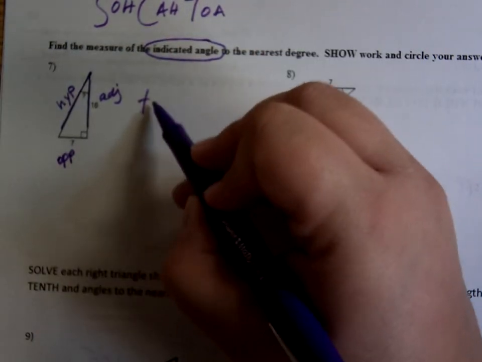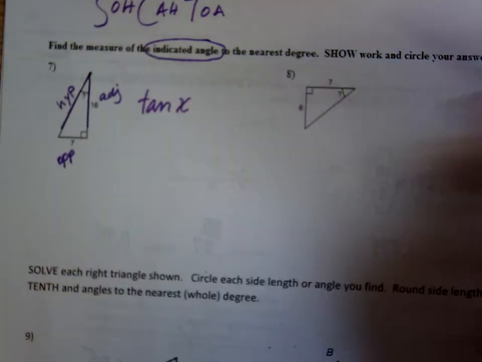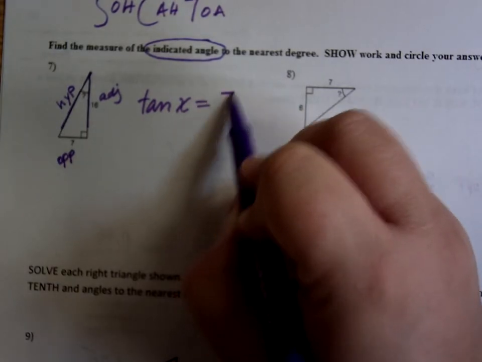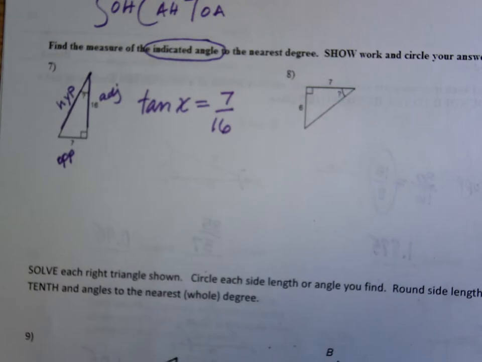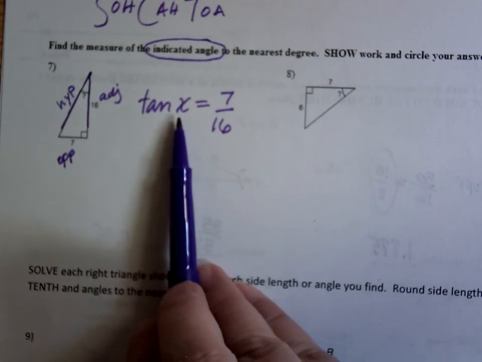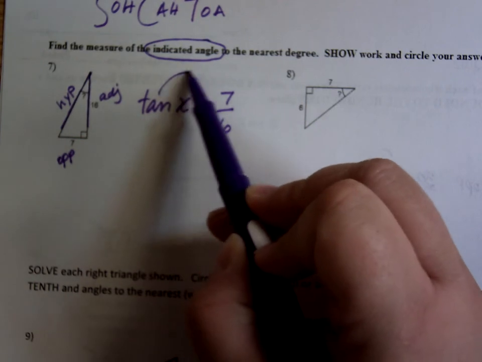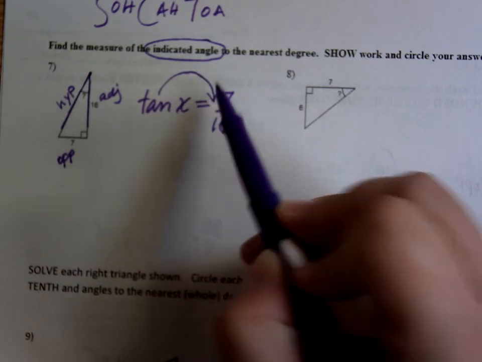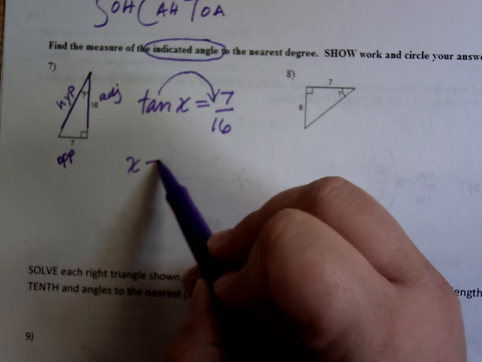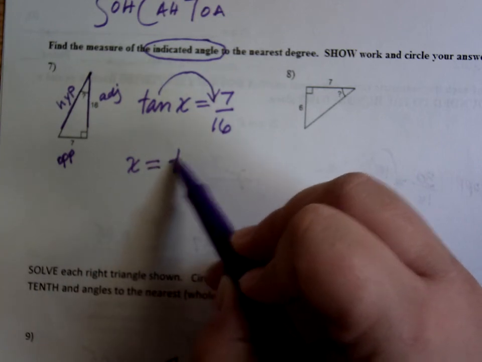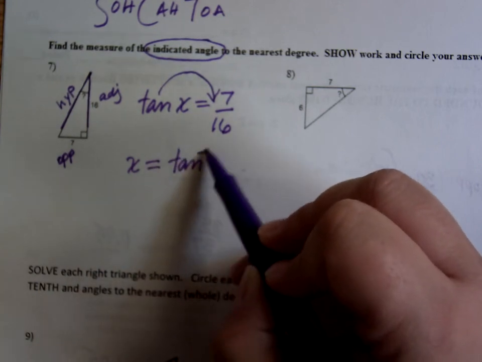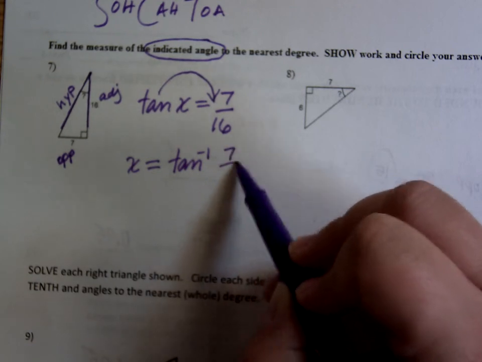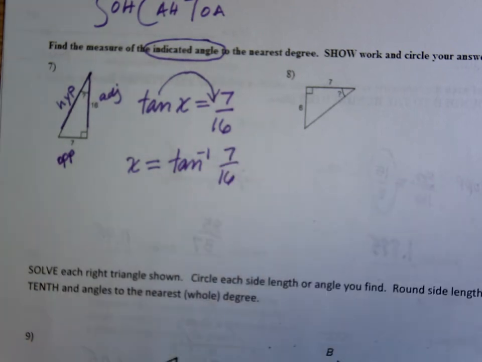Okay, so tan of angle I don't know equals opposite over adjacent. This is the only time that you don't cross multiply is when you don't know the angle. You have to get the tan away from the x. It moves to the other side by making it a what? Inverse tan. Tan with that little -1, inverse tan.